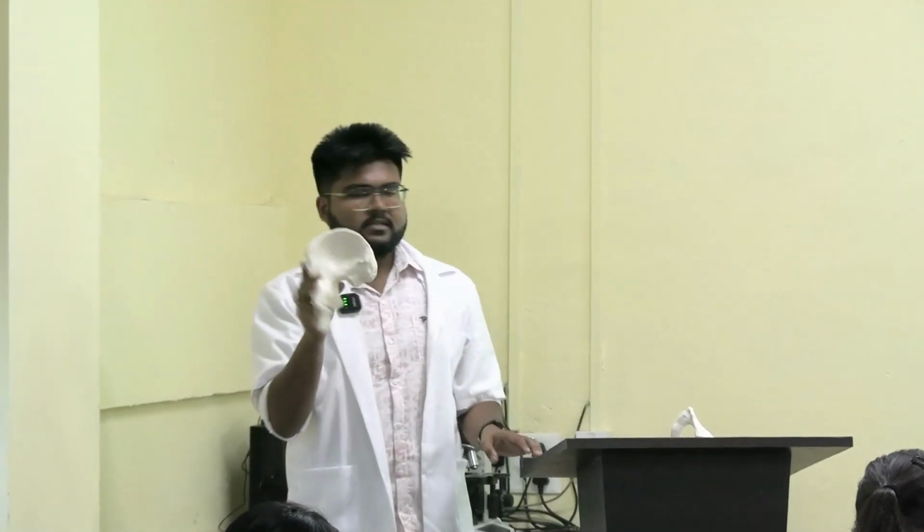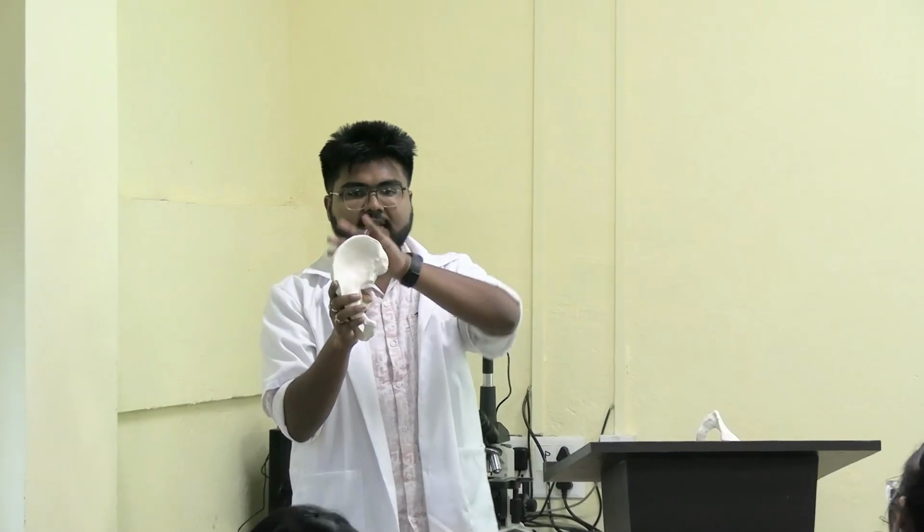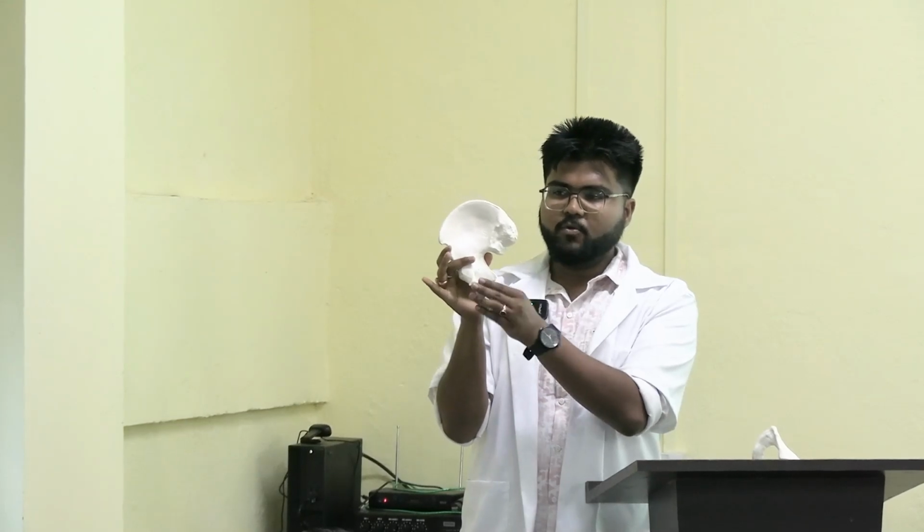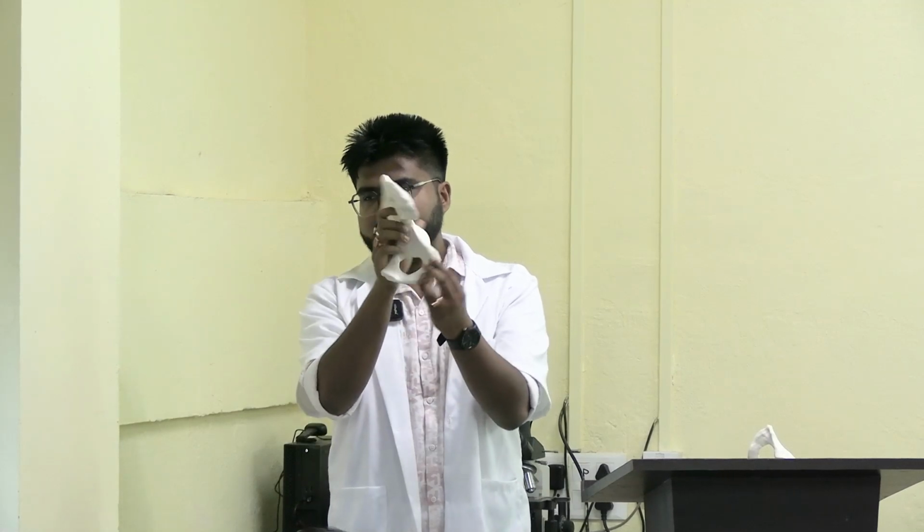And this is the ilium part. This ilium part is always directed superiorly. And this is the pubis part. This pubis part is always directed anterior medially. And this is the ischium part, directed posterior inferiorly. The acetabulum is always directed laterally, the ischium part is directed superiorly, and the pubic part is directed medially, meaning anterior medially, like this.